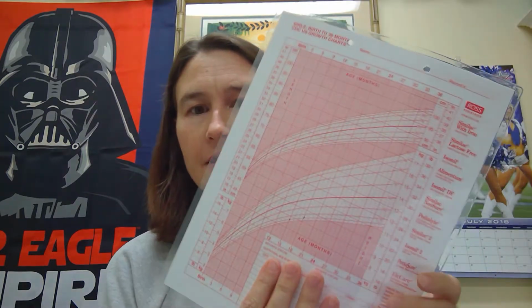So I grabbed a couple of growth charts here. Let's just pick one and take a look. This is the birth to 2 growth chart. It actually goes birth to 3, but we switch over to the big kid growth chart at 2. It's pink, so this is a girl growth chart. We've got weight here, we've got length here, and then on the back, head circumference and weight for length.